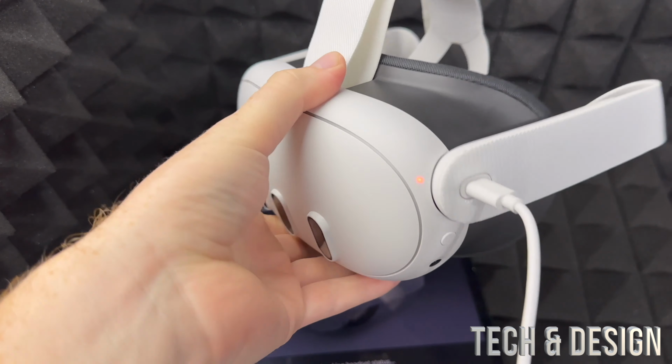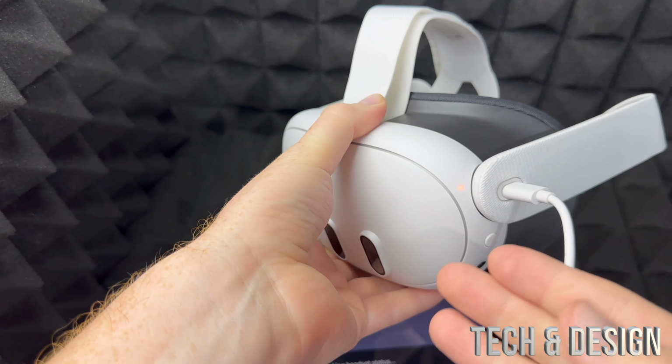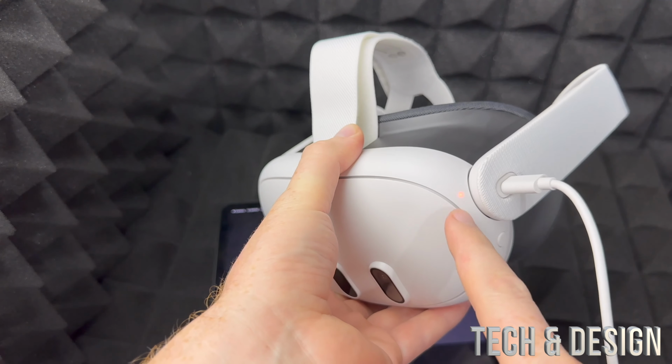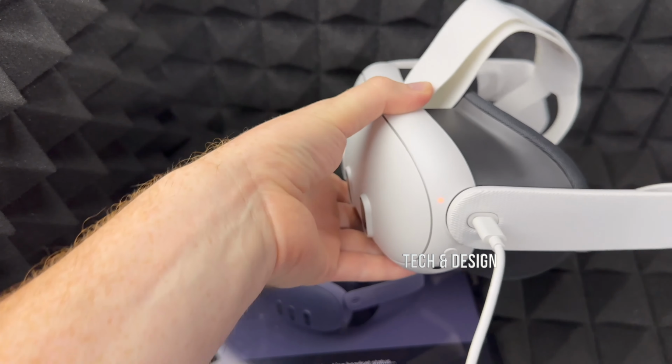So how do I know my headset's charging? Well, usually you should see a light here. Unless your headset is restarting right now because of the update, it's okay if you don't see a light right away, but you technically should see a light right here. That would mean that it's charging. Everything's working like it should.